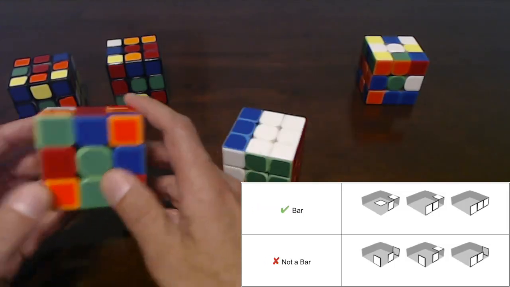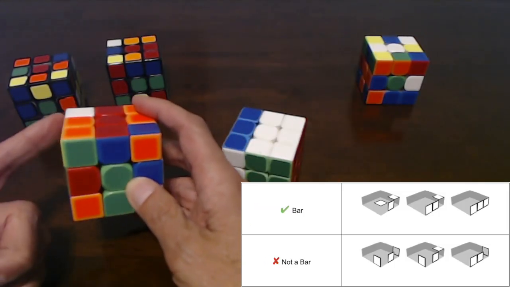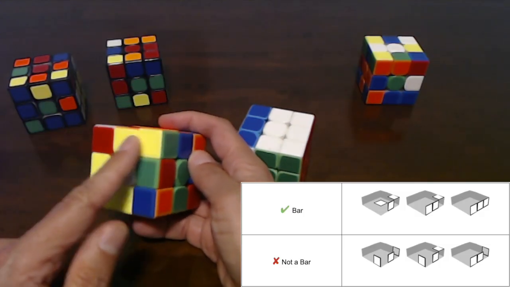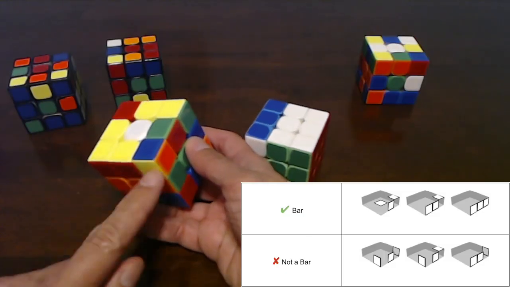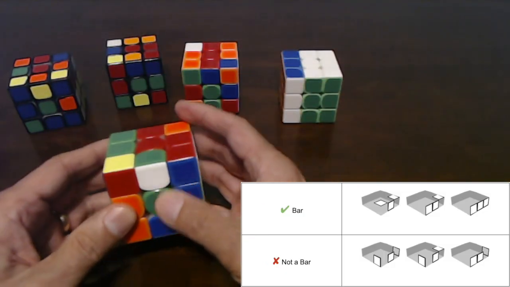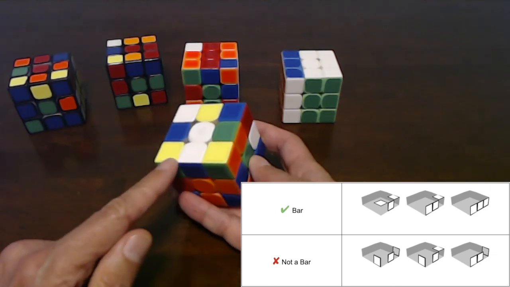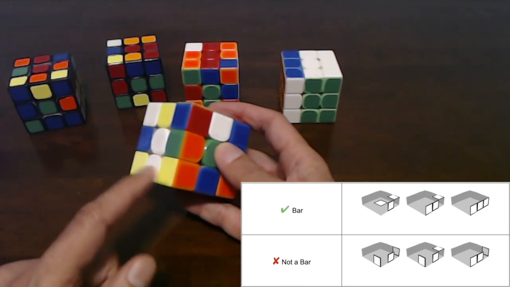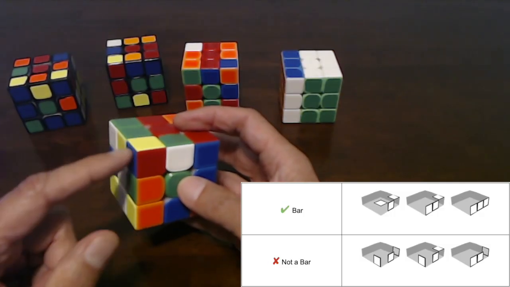So again, this is an AR corner, UD edge, and then a pair. So an AR corner with a pair, that makes a bar. And then finally, of course, I can also have a legitimate sidebar here. So that counts as a bar.